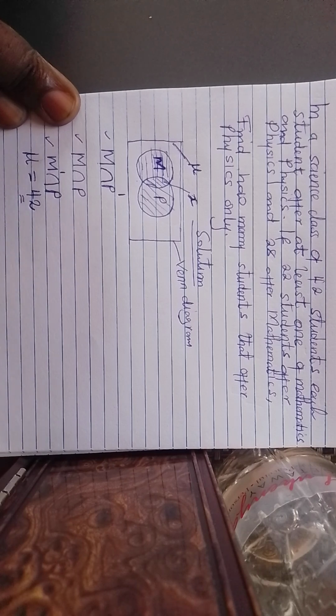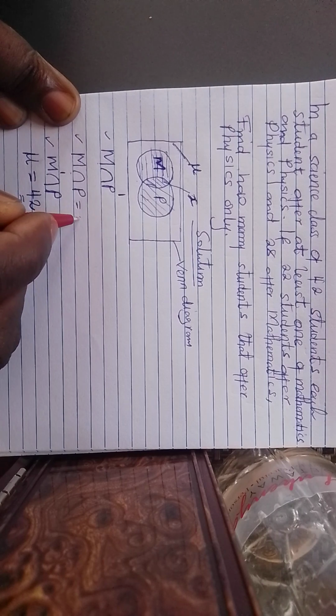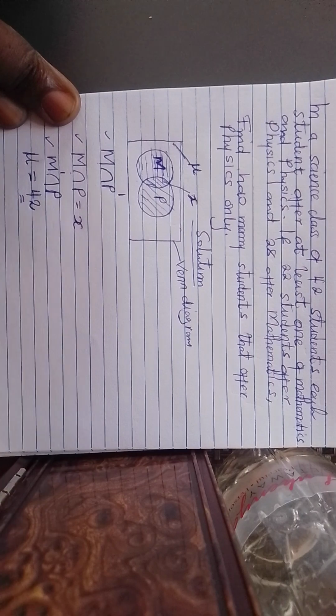Union is equivalent to 42. And M intersection P, N intersection P is going to be x.